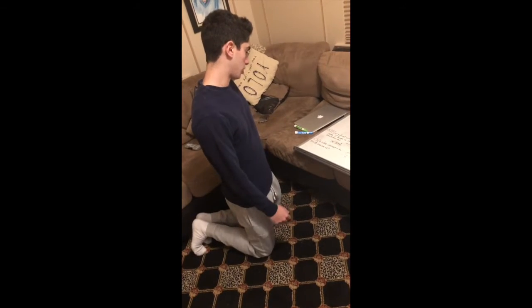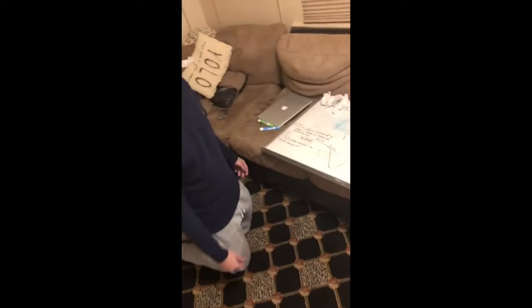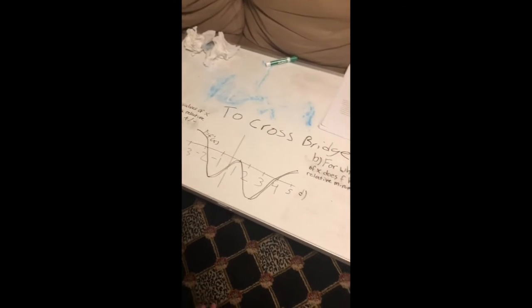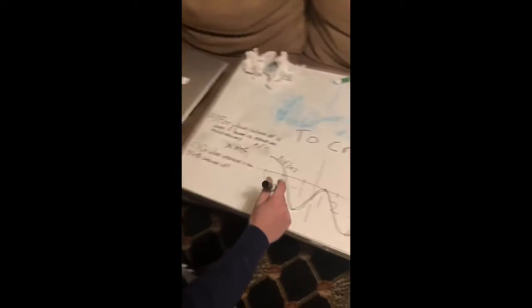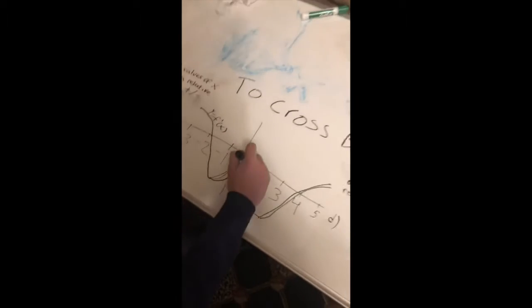Question C asks, on what interval is the graph concave up? The graph is concave up from -1 to 1 and from 3 to 5, simply because that is when the slope of the graph is increasing. Right there.